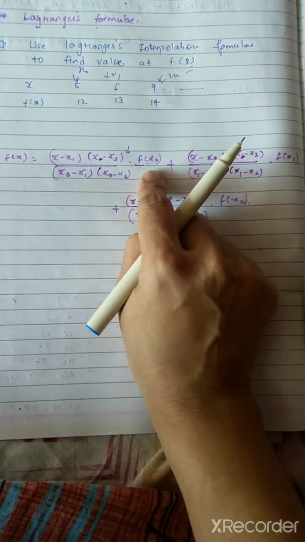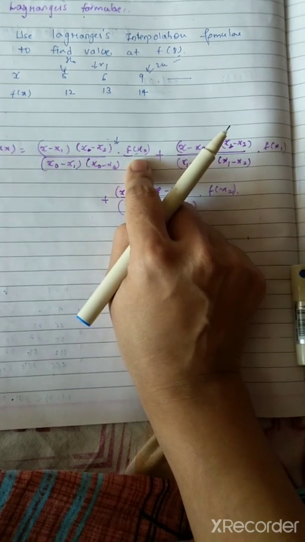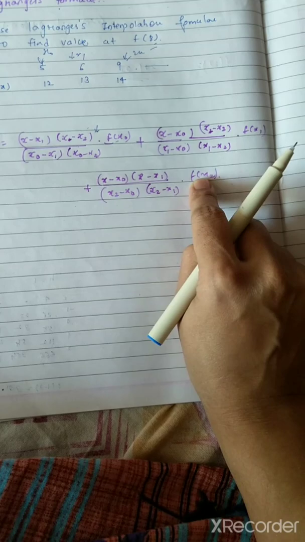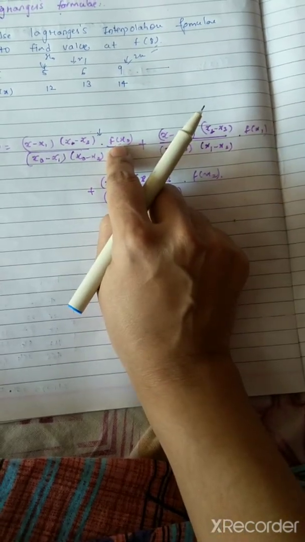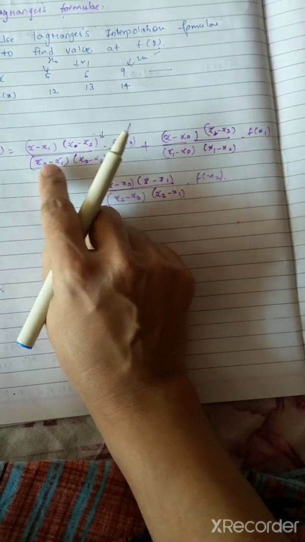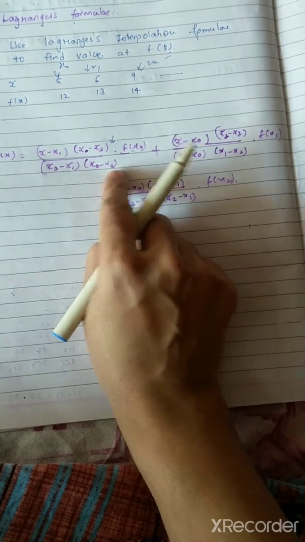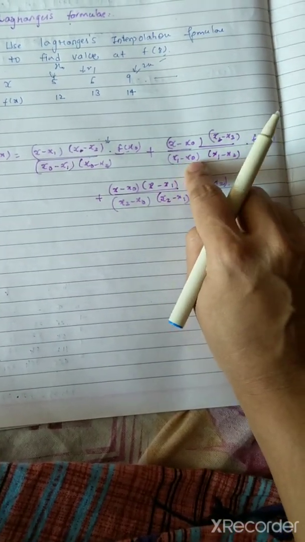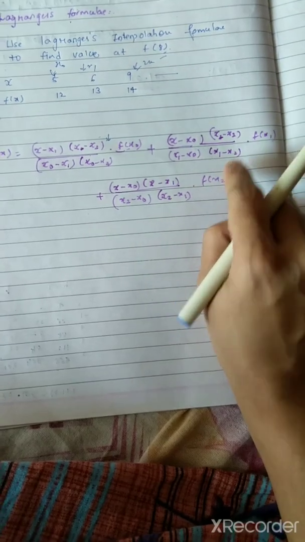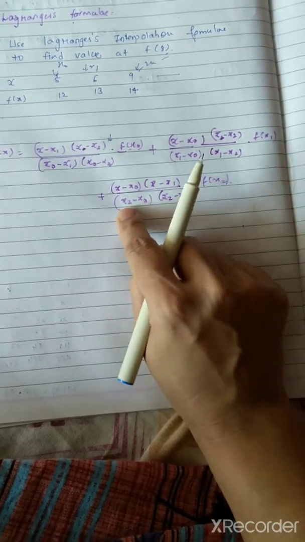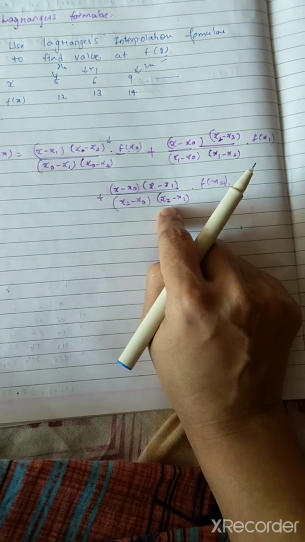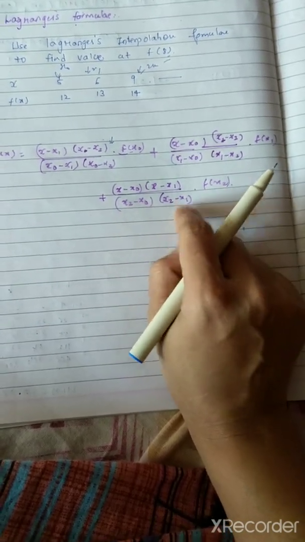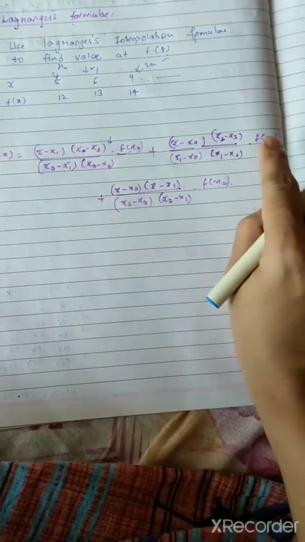Now how to remember this formula? First we have to multiply with f of x0, then f of x1 and f of x2. When you multiply with f of x0, in the denominator is x0 minus x1, x0 minus x2. When you multiply with f of x1, then x1 minus x0 and x1 minus x2. When you multiply with f of x2, then x2 minus x0 and x2 minus x1. So this is how you have to remember the formula.